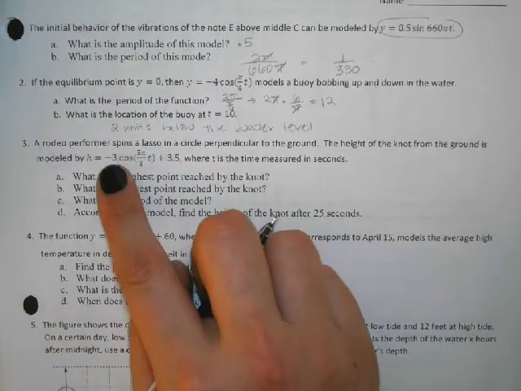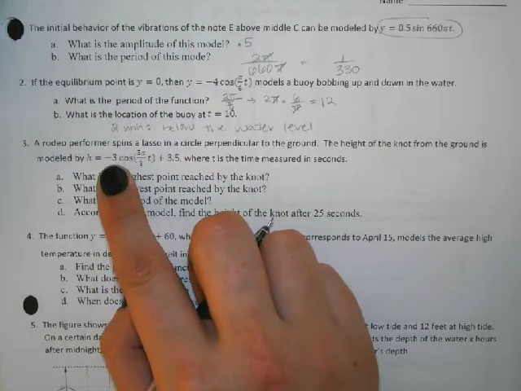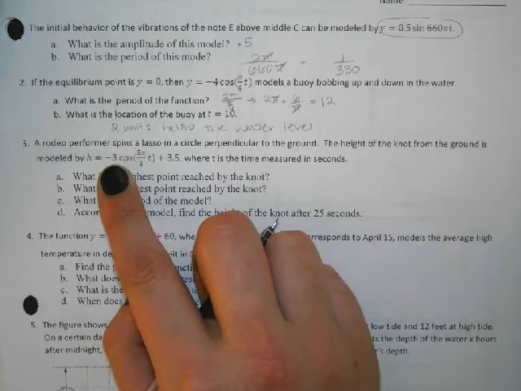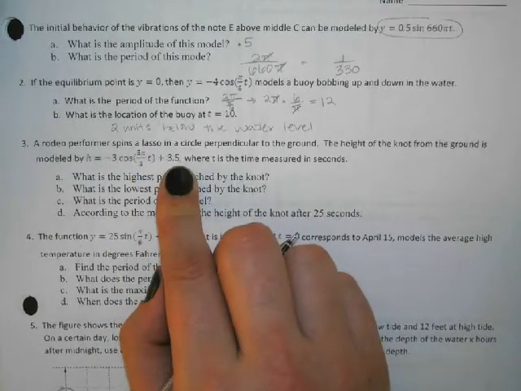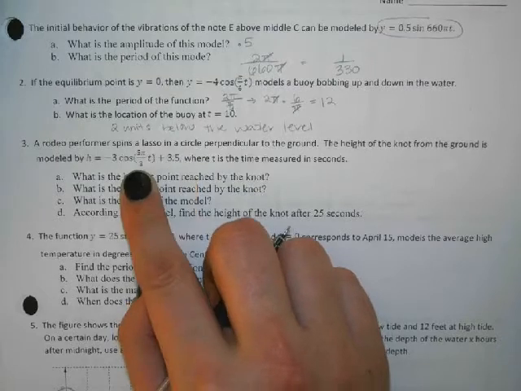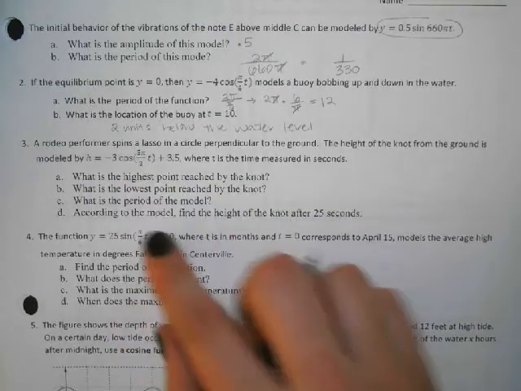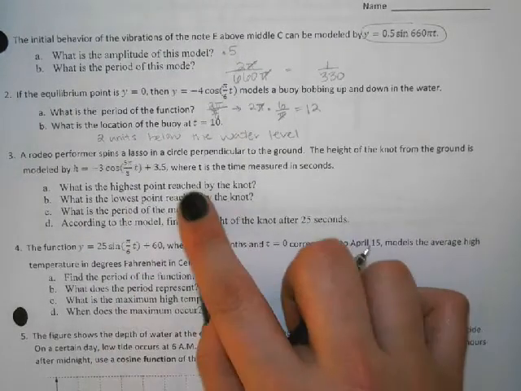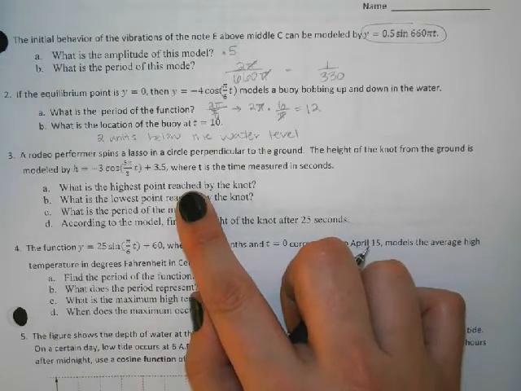What does the 3 in the front of the equation represent? The amplitude, right? Whatever's the middle, we go 3 up from the middle and 3 down from the middle. Does that make sense? Can you tell me what the middle is? 3.5. What does the 5 pi over 3 tell us? It's going to help us find the period, right? If we look at the first question, it says, what is the highest point that can be reached by the knot?